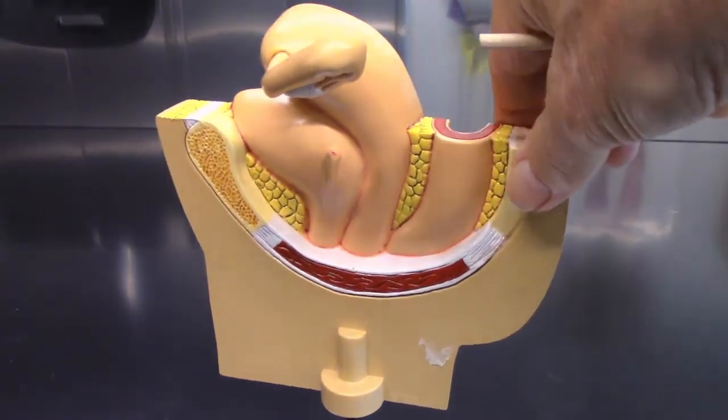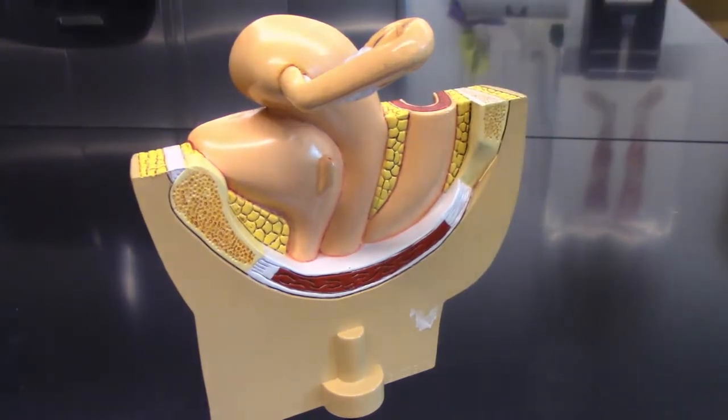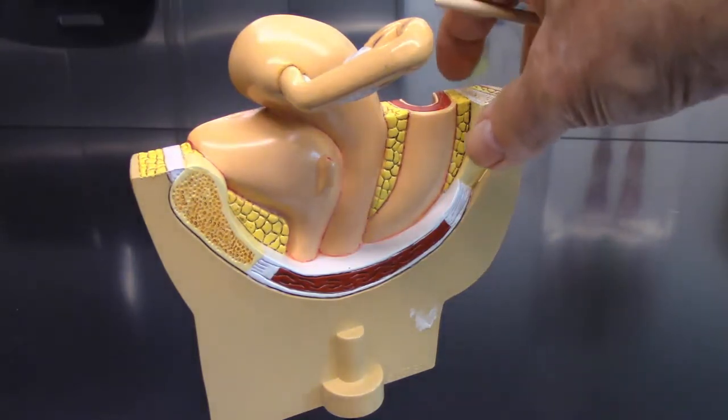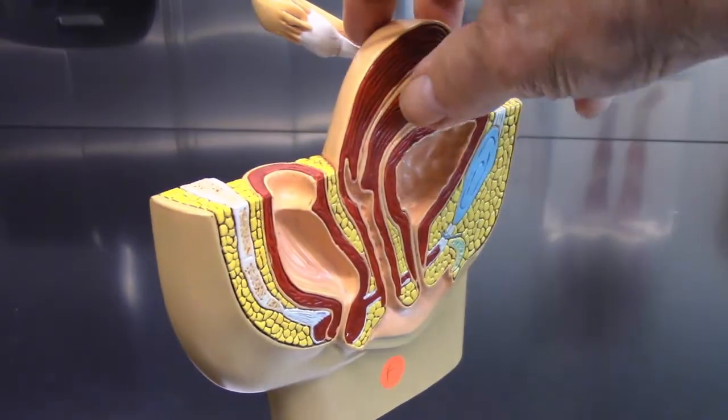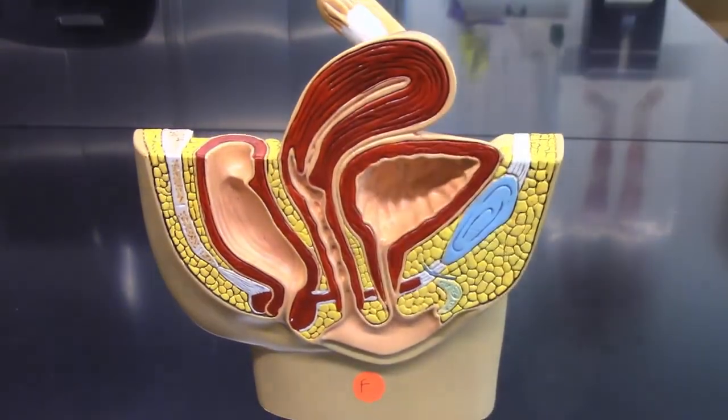Hope you are moving it around so you can see. The fallopian tube is going to carry that down into the uterus. Usually if there's a sperm available, while that secondary oocyte is moving down the fallopian tube, that's where fertilization will take place.